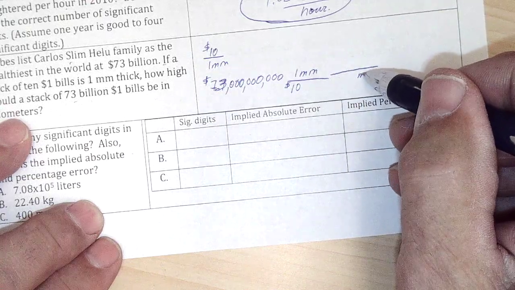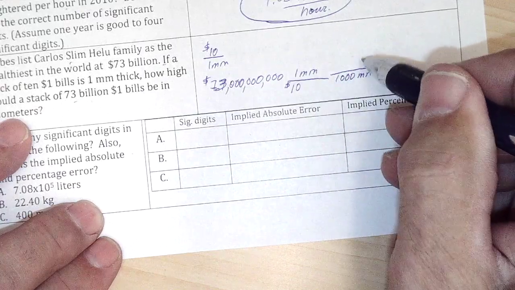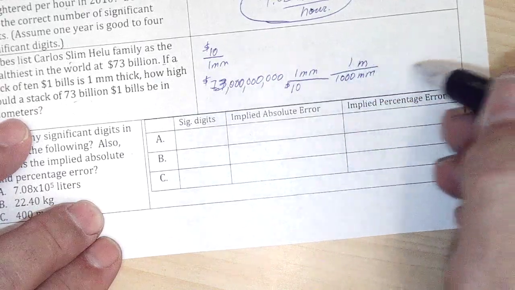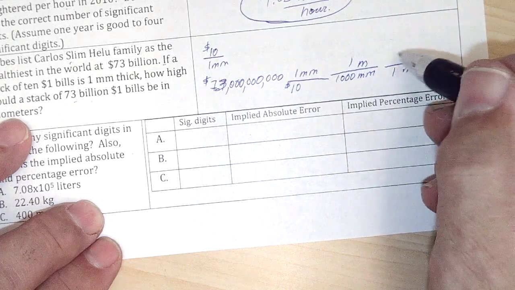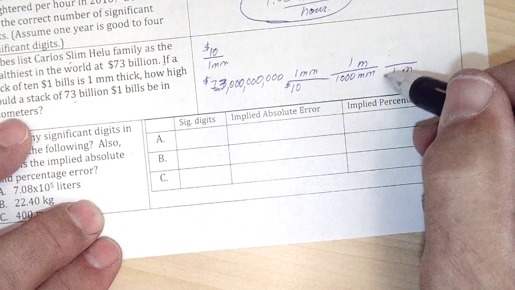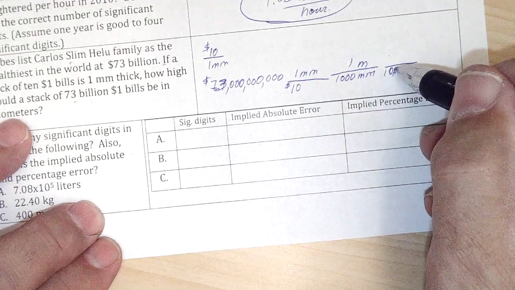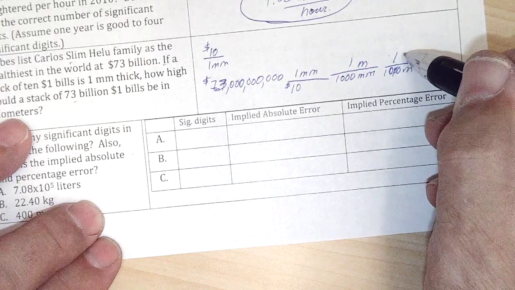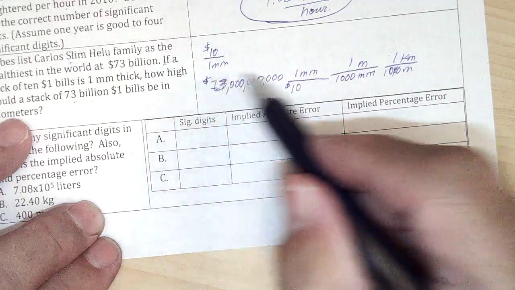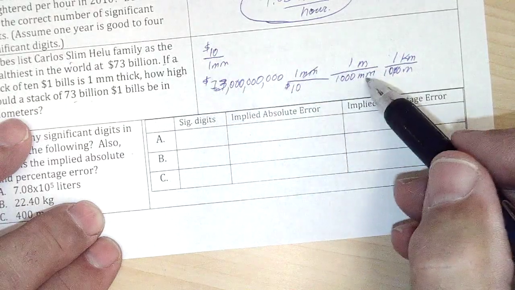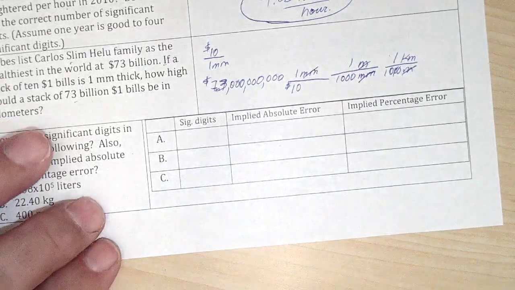There are 1,000 millimeters in a meter, and 1,000 meters is 1 kilometer. So we would end up with dollars getting canceled, millimeters being canceled, and meters being canceled, and we'd get kilometers.